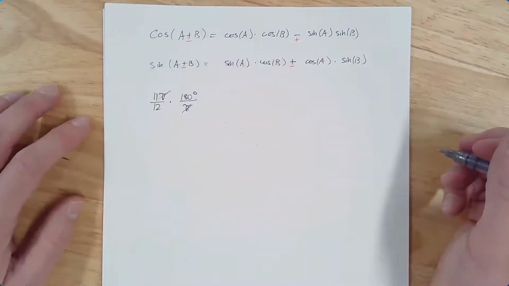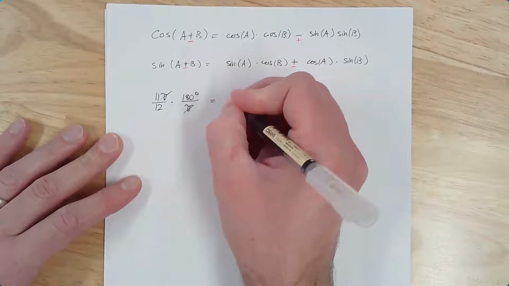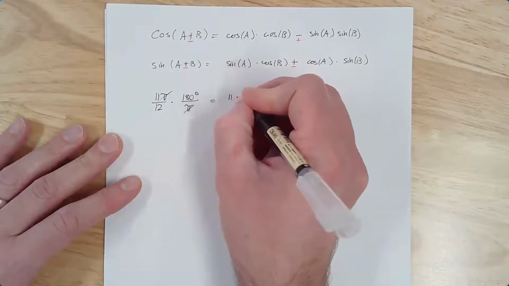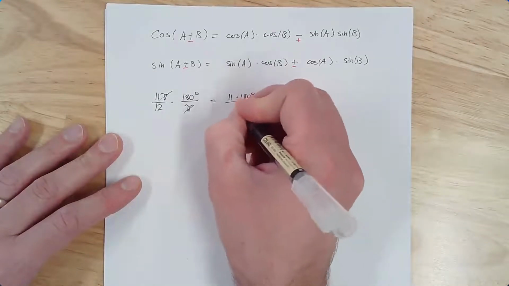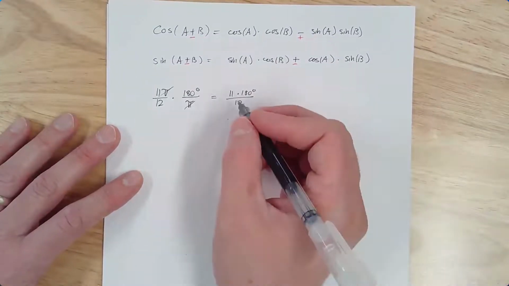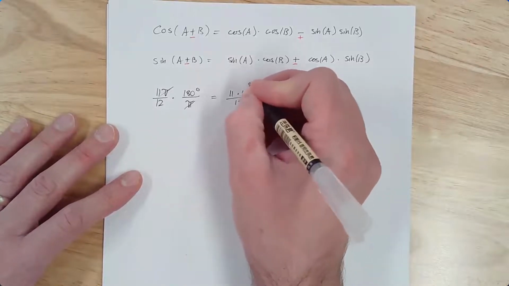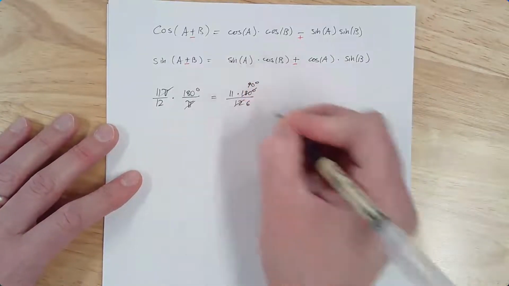180 divided by 12 is not something I'm good at, but I can certainly reduce that fraction, right? So I really think it's not a good idea to multiply first. I don't want to make that number bigger. I'm really not going to multiply 11 times 180. Instead, let's cancel a 2. That's going to be 90, and then that'll be 6.